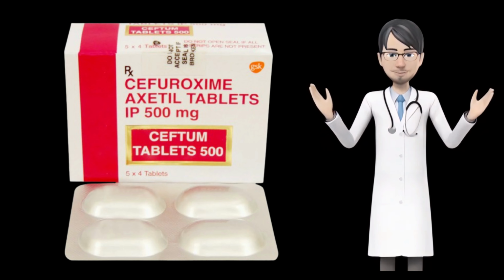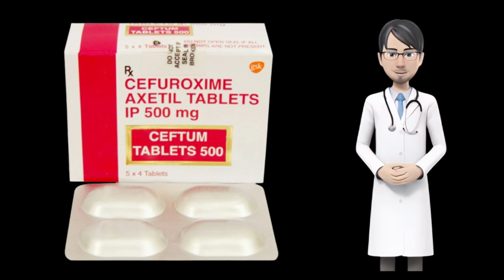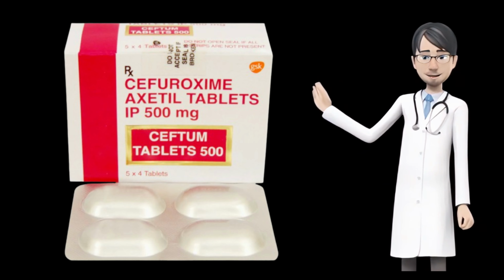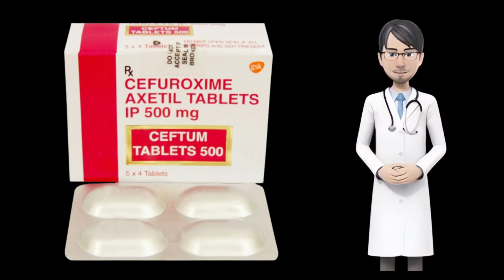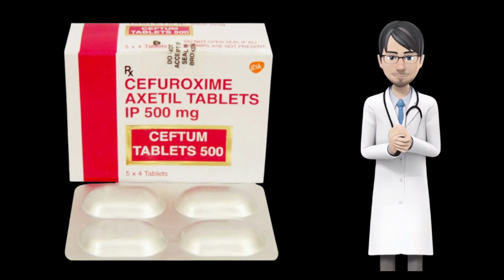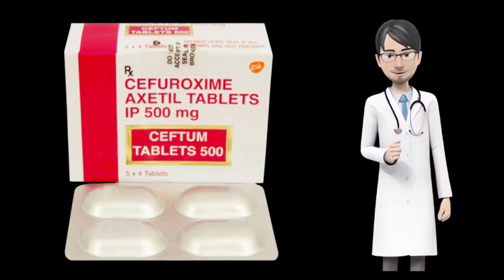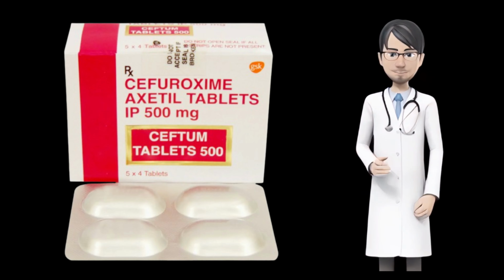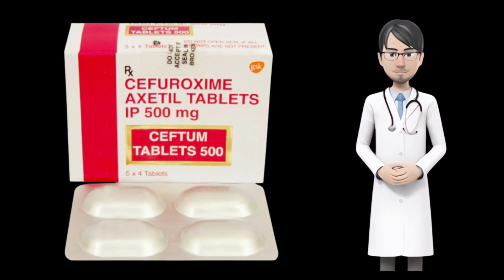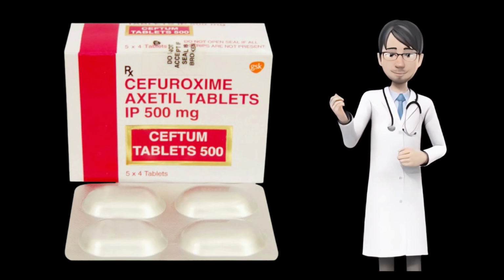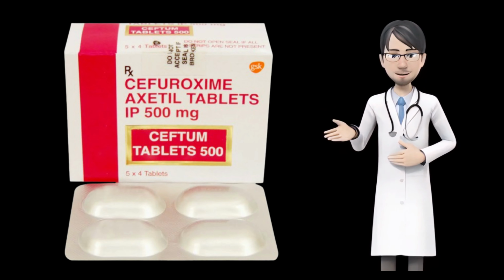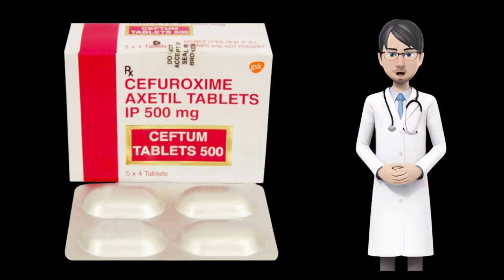How should Ceftum be stored? Proper storage of Ceftum ensures its effectiveness and safety throughout its shelf life. Recommended storage temperature for Ceftum. Store Ceftum tablets at room temperature between 59 degrees Fahrenheit and 86 degrees Fahrenheit, 15 degrees Celsius and 30 degrees Celsius, away from excess heat and moisture. Keep the container tightly closed. For Ceftum oral suspension, store it in the refrigerator and discard any unused medication after 10 days.